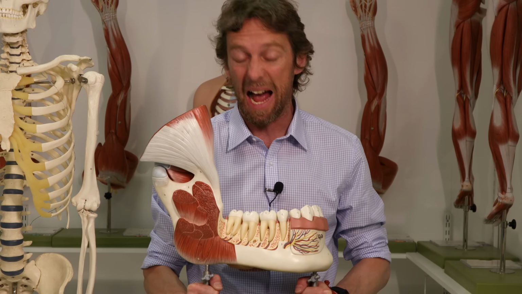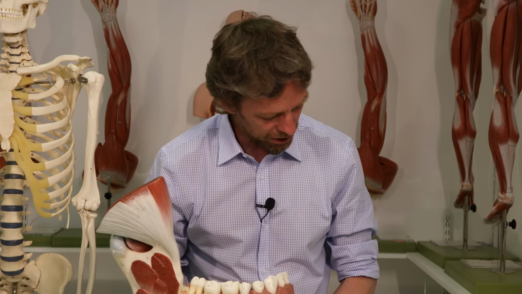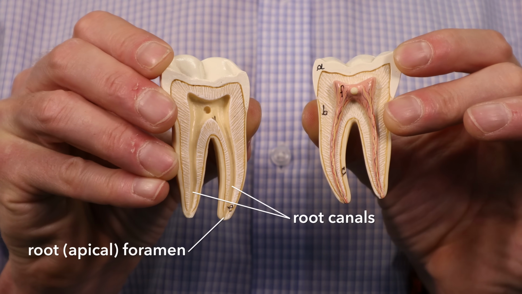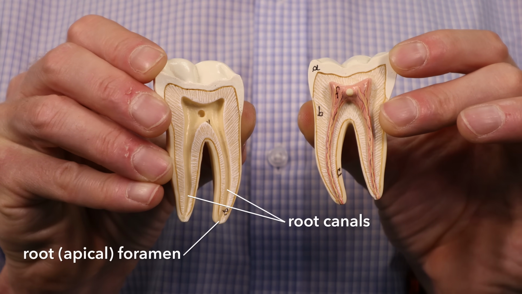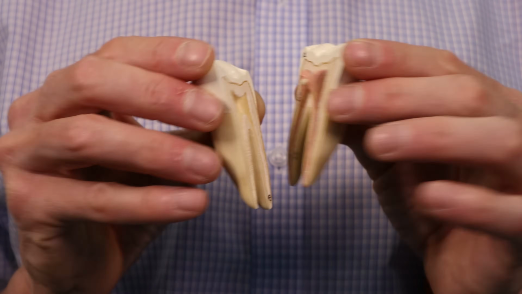And if they have a rich blood supply, there must be a fair bit of cellular activity going on in there. Okay, so what about the tissues here then? Now these come apart. As we were just talking about the root, you can now see what is referred to as the root canal. So the canal is just the space that allows the nerve and blood vessels to enter and leave the root.